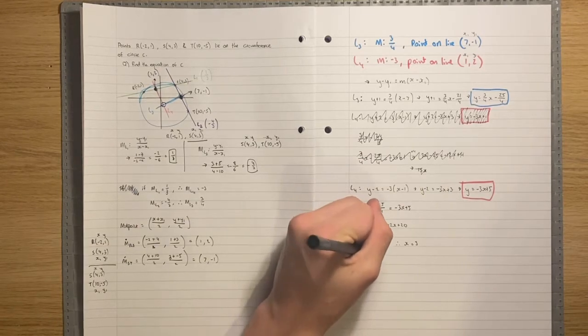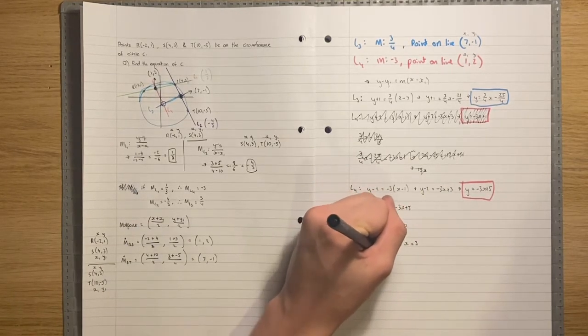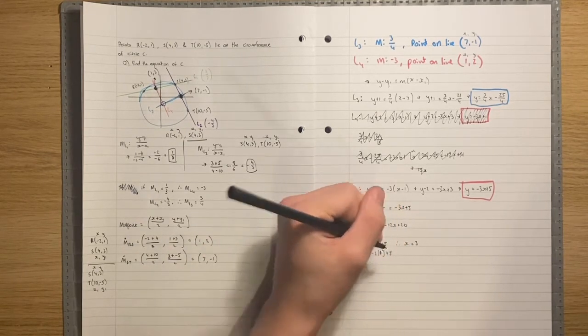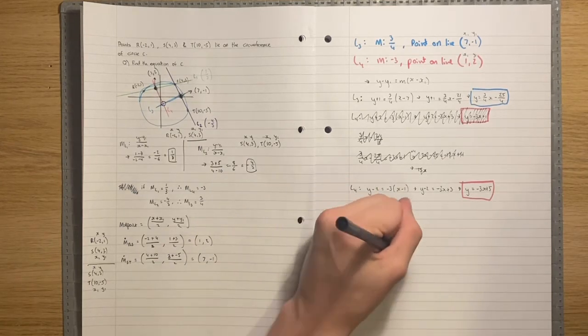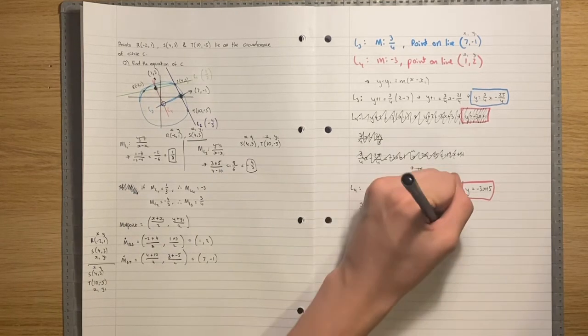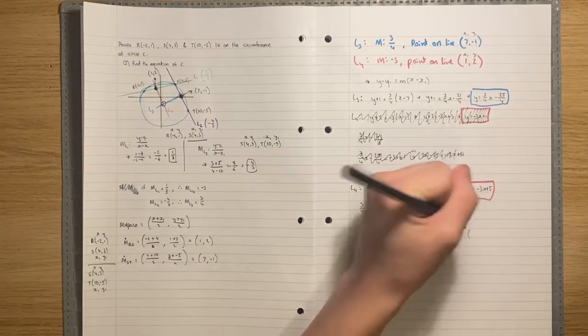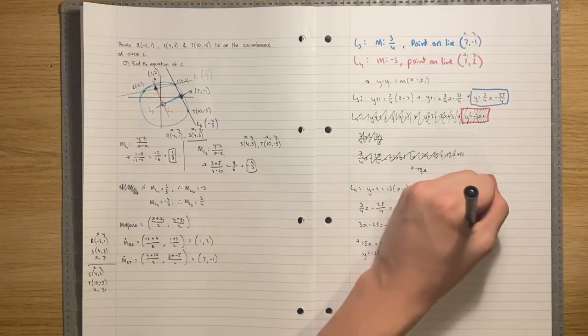So then y is equal to negative 3 multiplied by x. So negative 3 times 3 plus 5. If we do this in our heads, negative 3 times 3 is negative 9 plus 5 is negative 4. So it's equal to negative 4. Therefore, the center of the circle is going to be at x equals 3 and y equals negative 4.